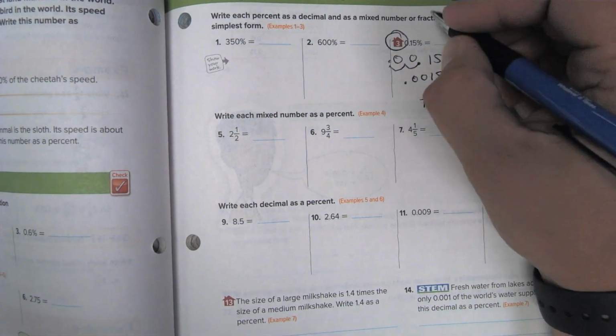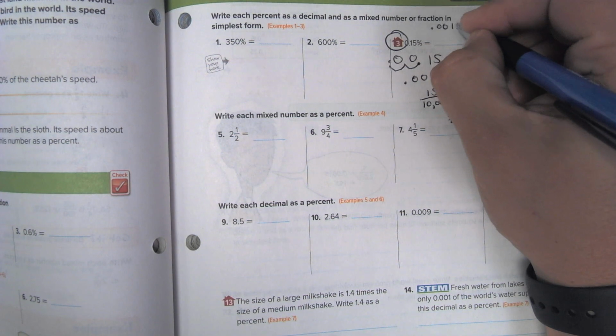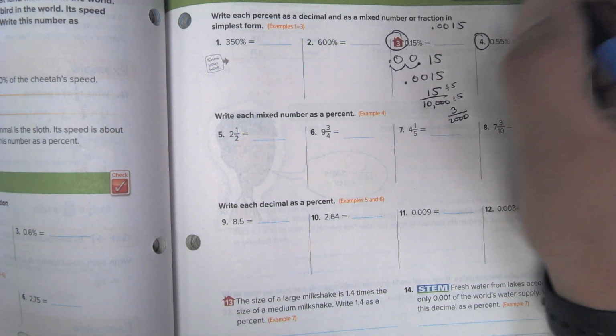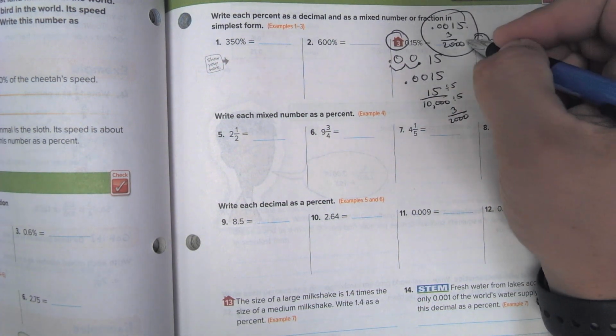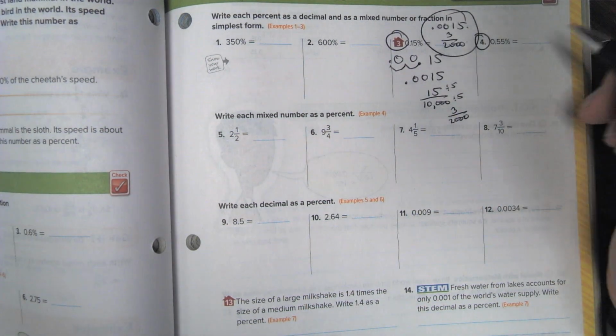So your final answer is 0.0015, 15 ten-thousandths, and 3 over 2,000. Decimal form, fraction form. Now, same thing for number 4.